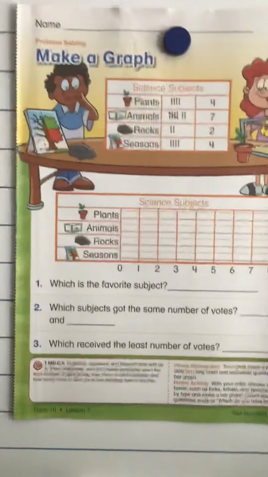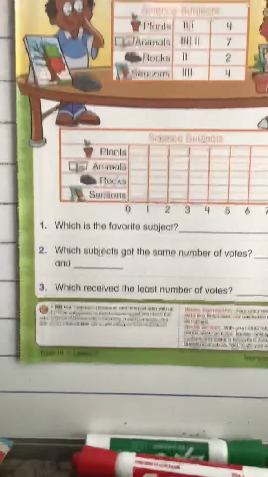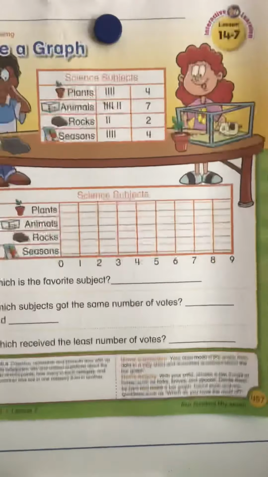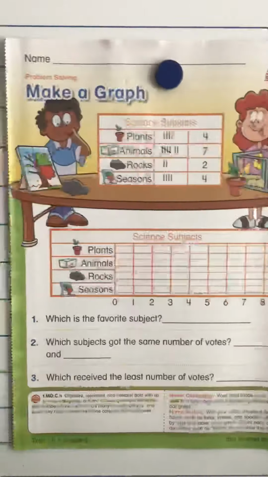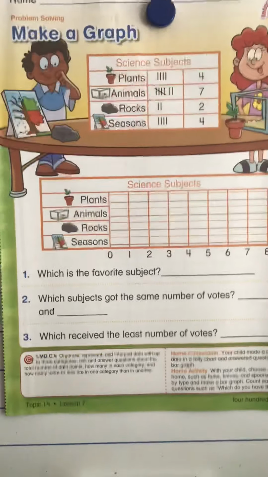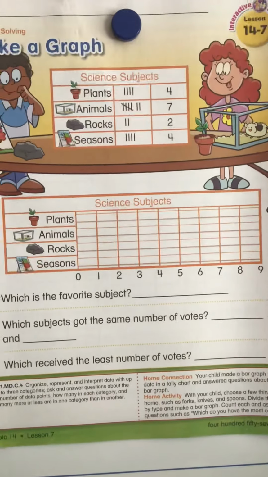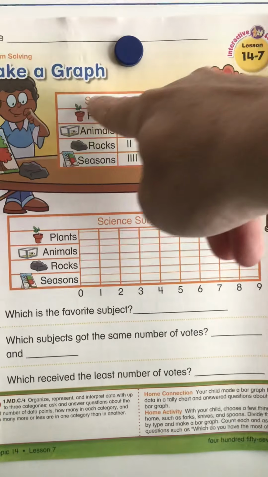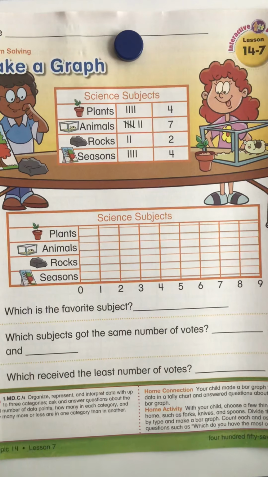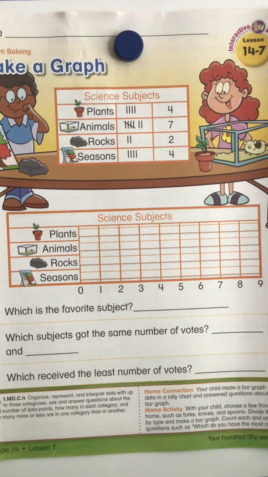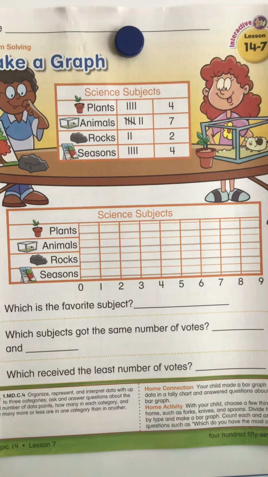Okay, so we're going to be working on our paper together. Have it ready. If you have crayons, you can use them to fill in your graph. You will also need a pencil to do some writing. On the very front page, we are looking up here at science subjects. So these are things that the kids learned about in science.